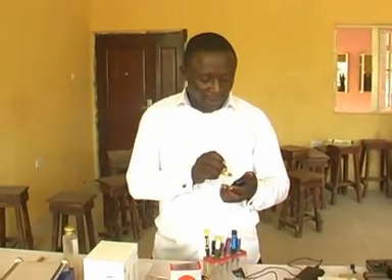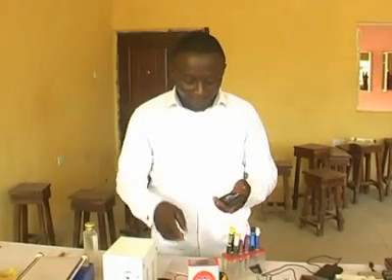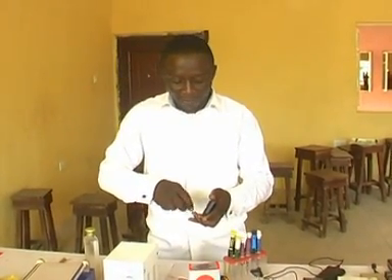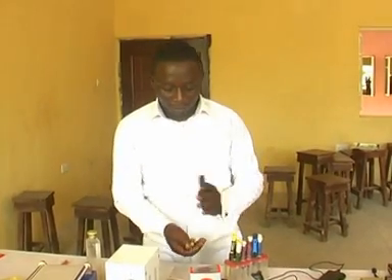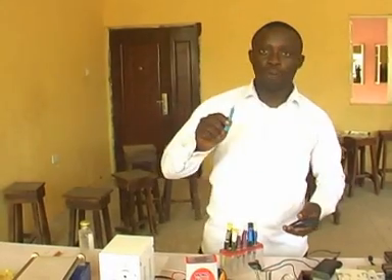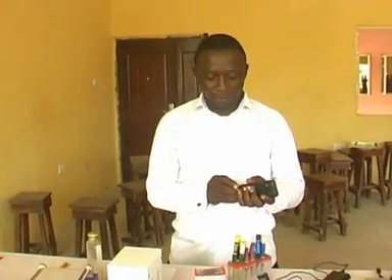Let's say we unscrew this phone now. We unscrew the phone. So after unscrew the phone with your screwdriver, you need opener to open the phone.